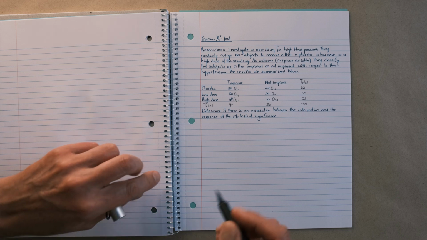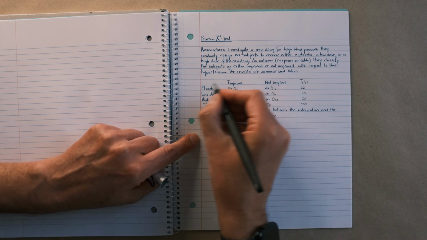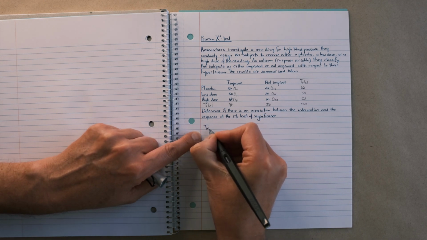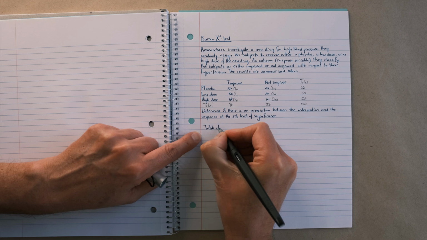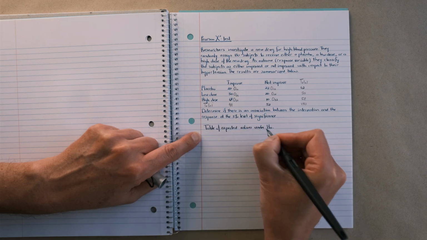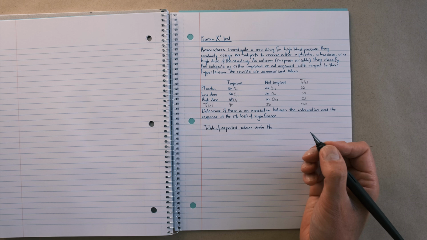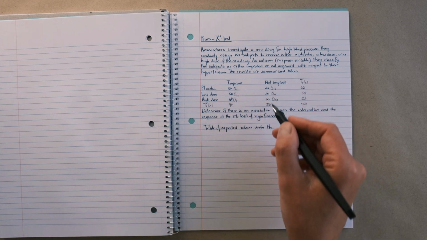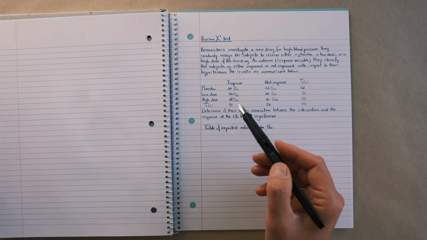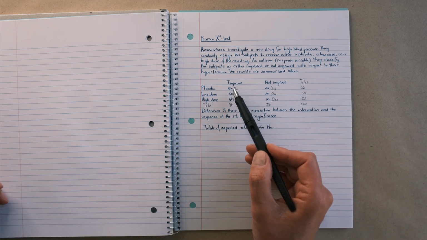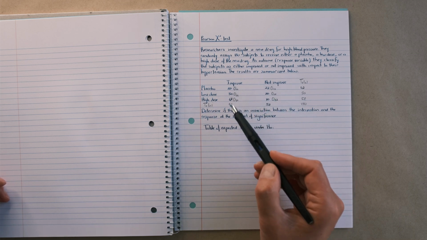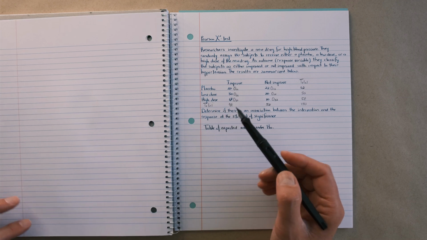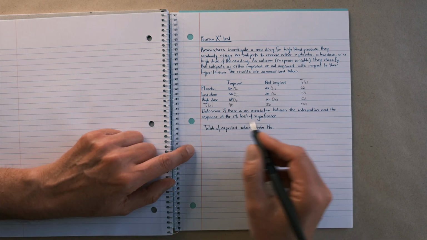So let's create that. I'm going to say table of expected values. This is my table of observed values, or my contingency table. This is my table of expected values under the null hypothesis. What does the null hypothesis mean? Well, it says that these two variables are independent of each other. They are not associated. Your outcome, as having improved or not improved, is not dependent on which of these levels of the exposure variable. They are just not associated with each other.